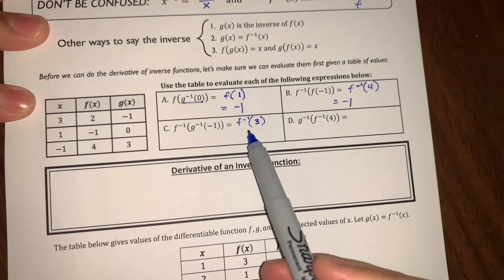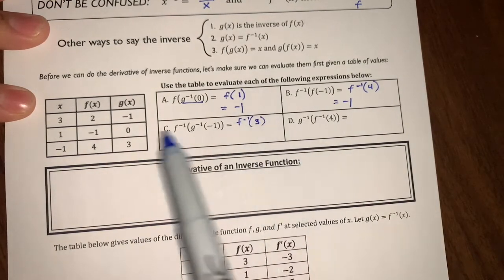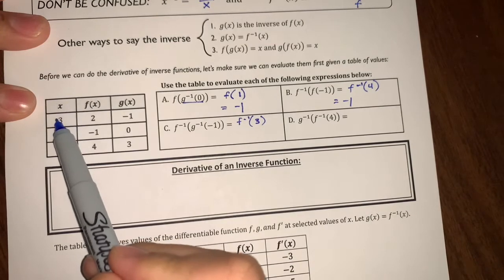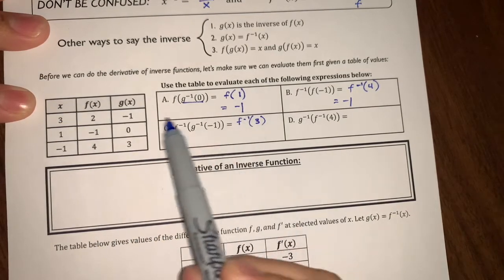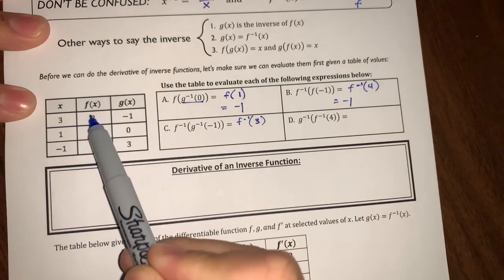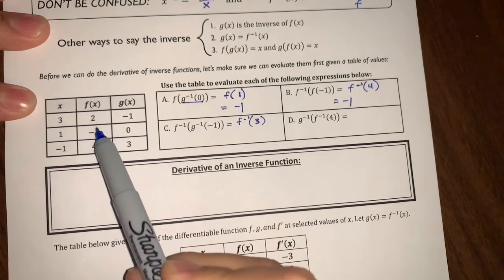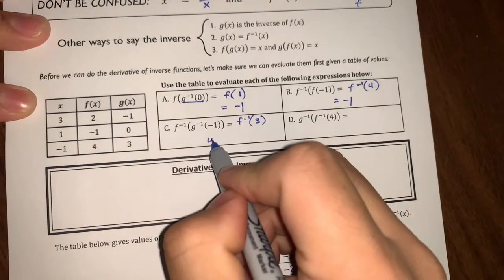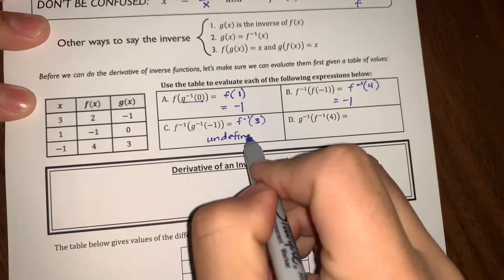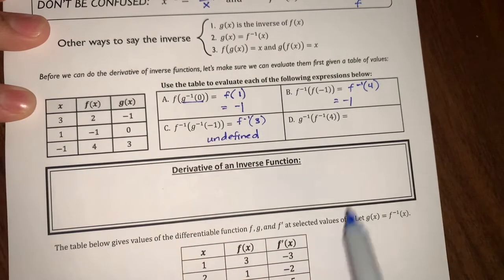Most people would make a mistake here and say, I'm looking at my x. But if it's f inverse of 3, I have to look for my y value where it's equal to 3. Since I don't have a y value of 3 under f, I'm just going to say this is undefined. All right, one last one.